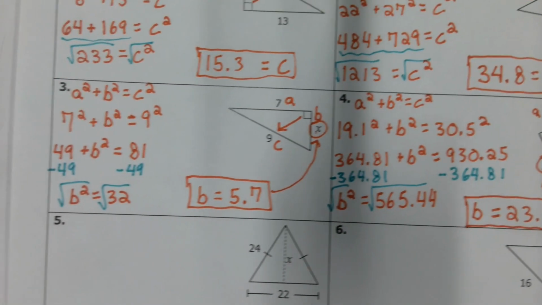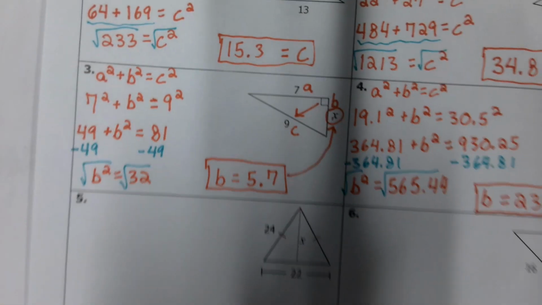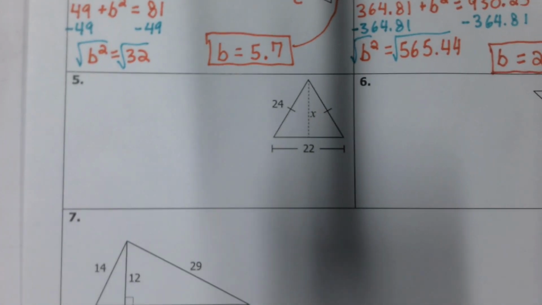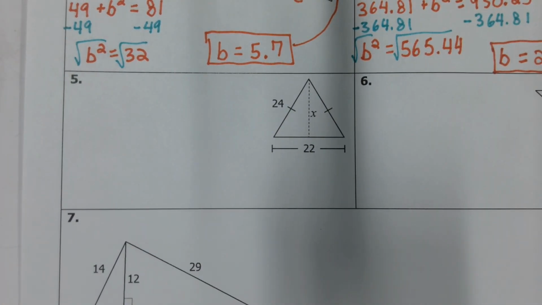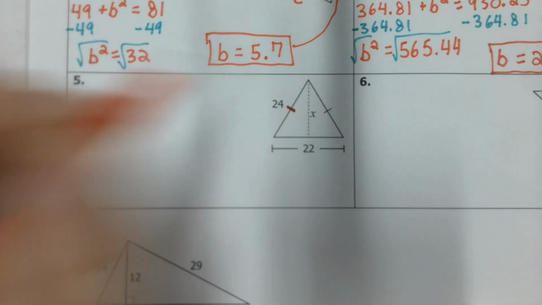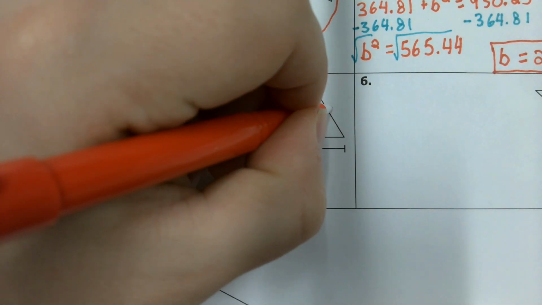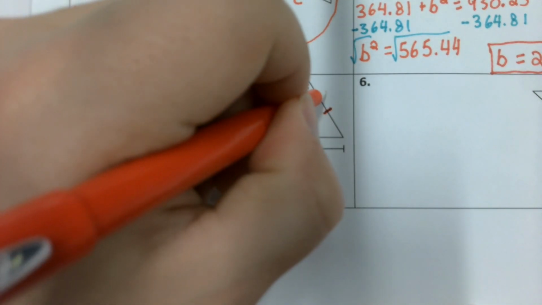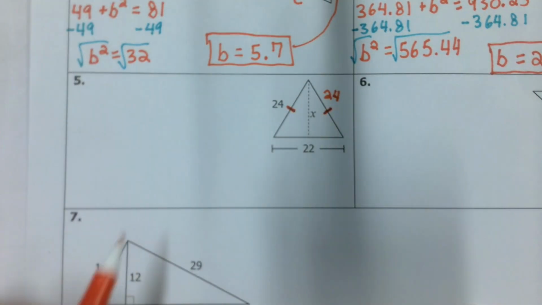So let's take a look at number 5 here. We have this triangle here, and a couple of things we need to know. If this line is right here, and then we have a line right here, that denotes that these are the same length. So if this is 24, this is 24.